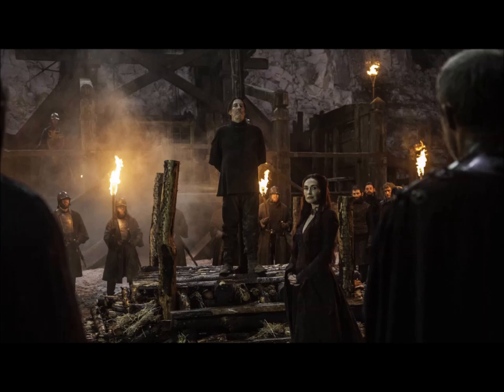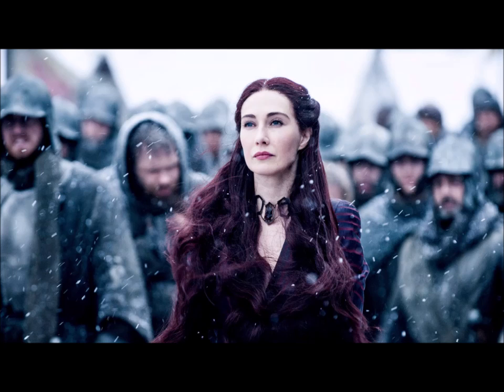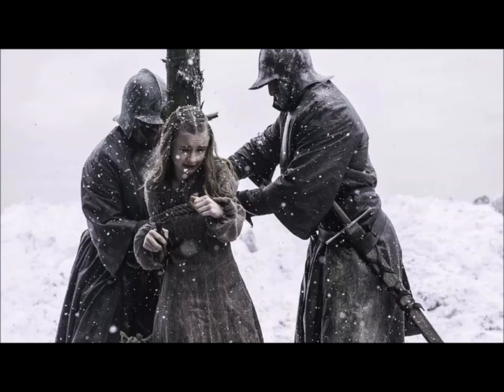Stannis has the defeated Rattleshirt burnt at the stake as Jon Snow is elected leader of the Night's Watch. The witch Melisandre convinces Stannis to sacrifice his own daughter to gratify the Lord of Light and hold back the winter snows. He burns his daughter alive, losing the respect of his own troops.